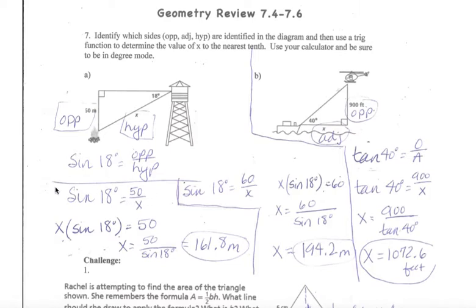Multiply each side by x to undo the division by x, and you'll end up with this. Divide each side by the sine of 18 degrees, because the sine of 18 degrees is just some decimal. So this length of the hypotenuse is just going to be 50 divided by whatever the sine of 18 degrees is. You'll get about 161.8 meters. If you use 60 and thought that was a 60, then you'll get this answer.